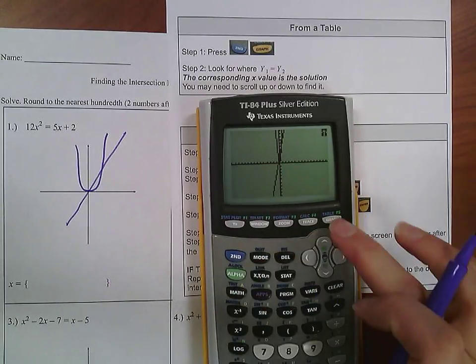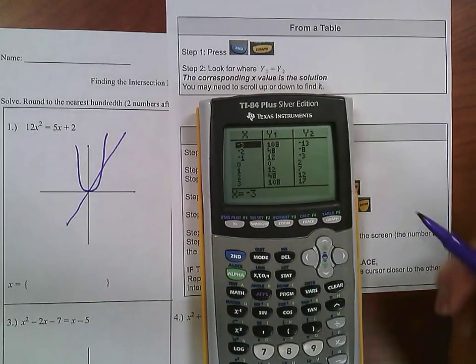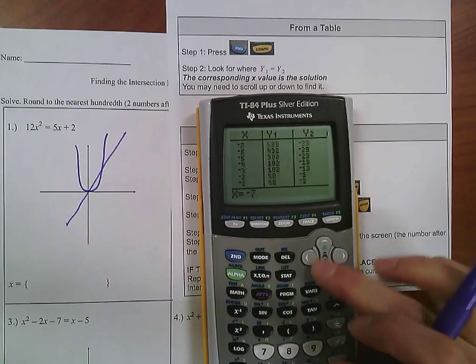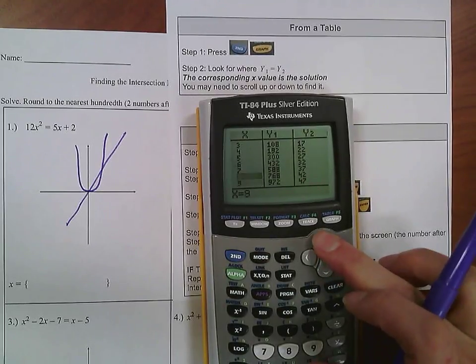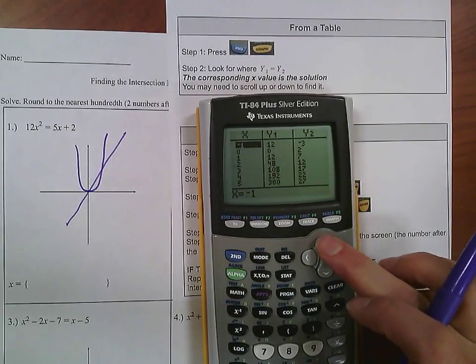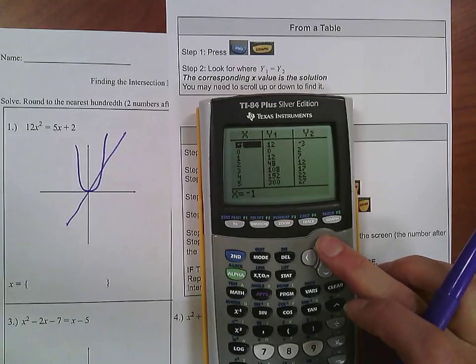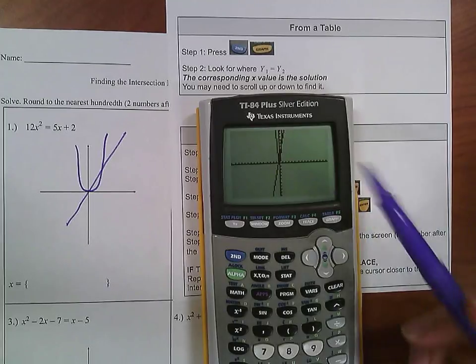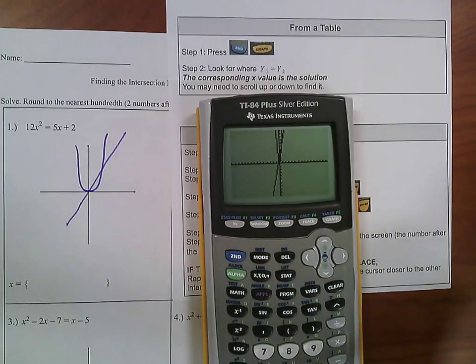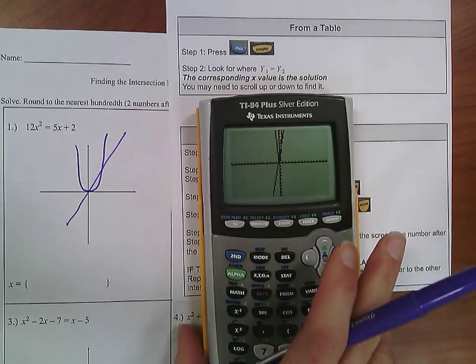Second table. I'm looking through, I'm scrolling around. When you start seeing numbers in the hundreds, I'm not going to give you anything that big. So as I'm scrolling around, I do not see anywhere where y1 and y2 are the same value. But when I look at the graph, the one I drew and the one here, they clearly intersect. So I'm going to use another method to find those values.